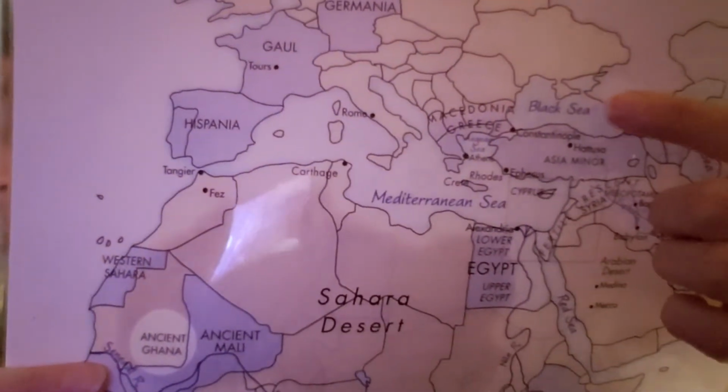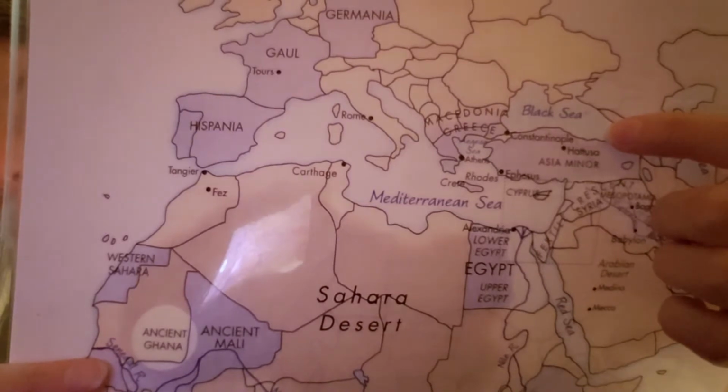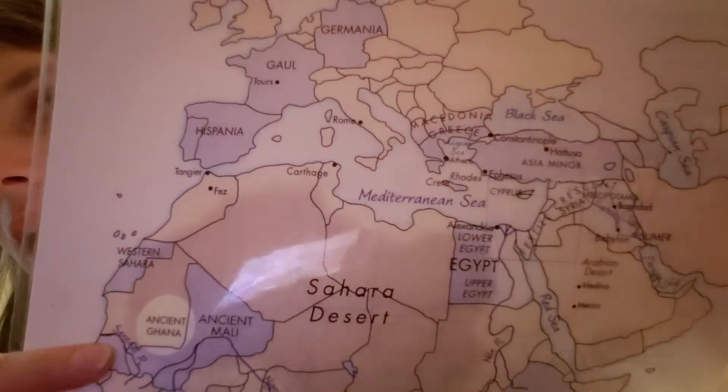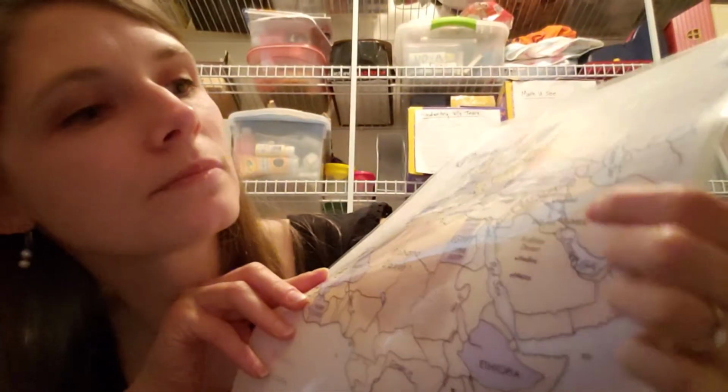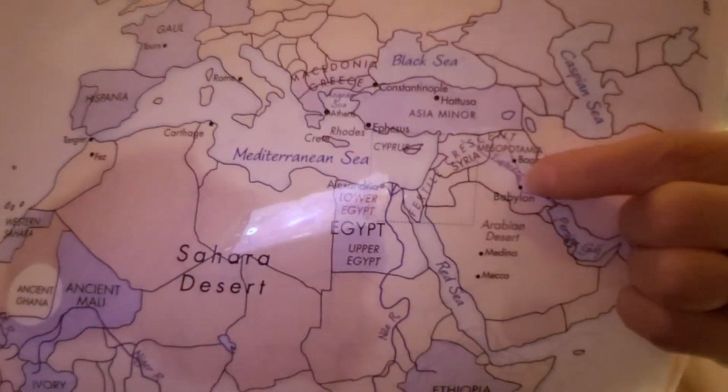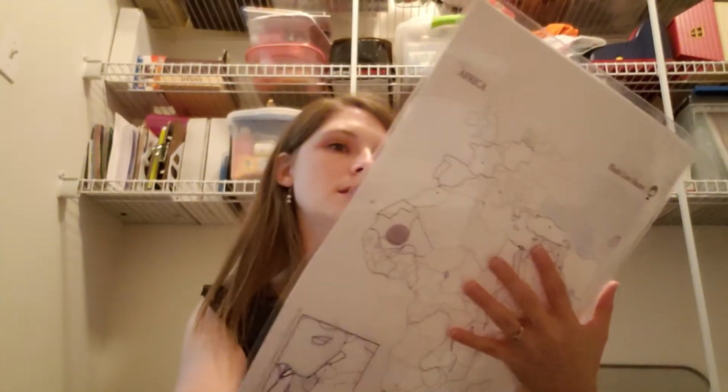The Black Sea, we said, looks like a black tennis shoe. So we went with the Black Sea there. And then Babylon, we didn't come up with anything special for Babylon, but the kids seem to remember it is located on the Euphrates River right there. And I think that's all of geography.